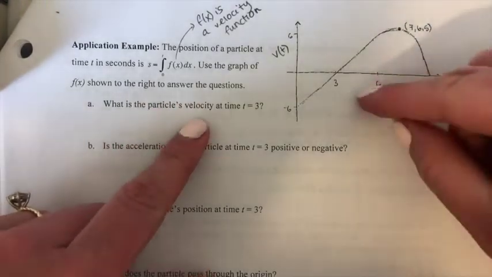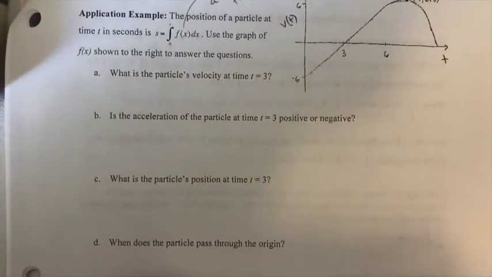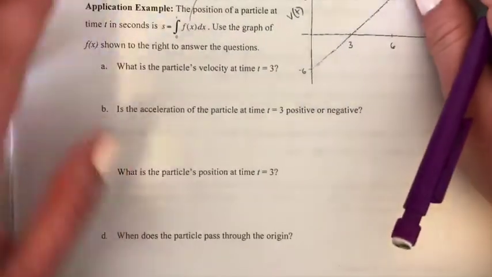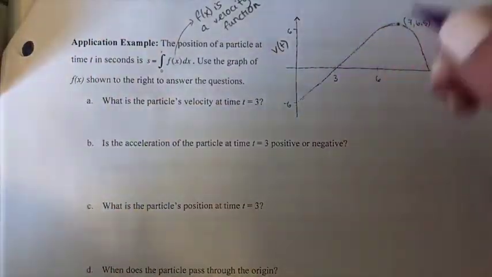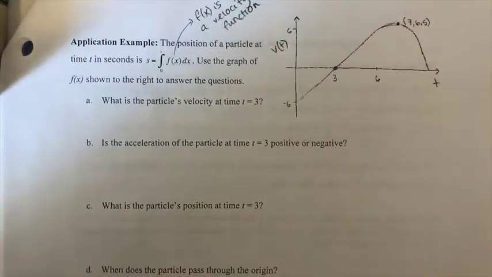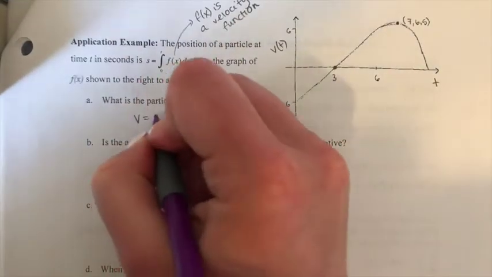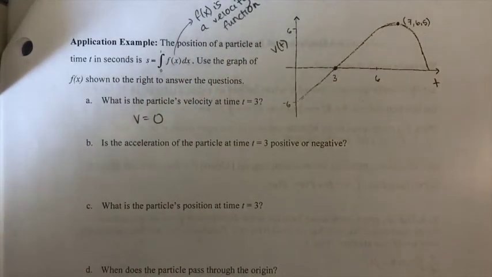Here's the graph. You can tell I drew it in and then scanned it. What is the particle's velocity at time equals 3 seconds? So that should be right on the nose there. So v equals 0. Is the acceleration of the particle at time equals 3 positive or negative?